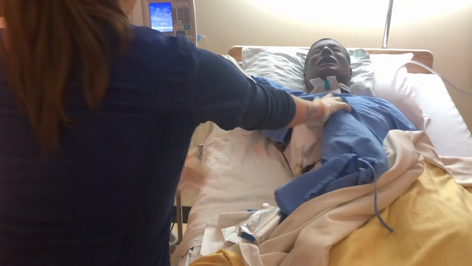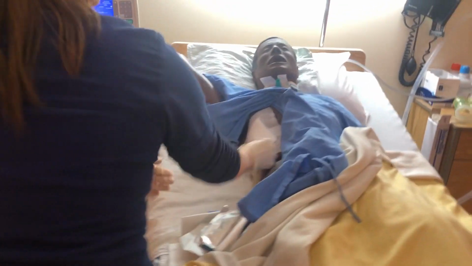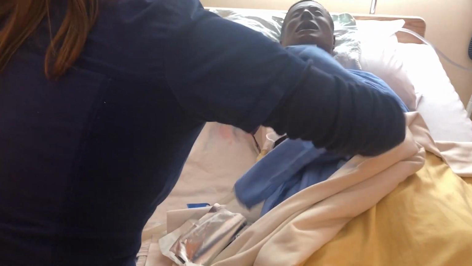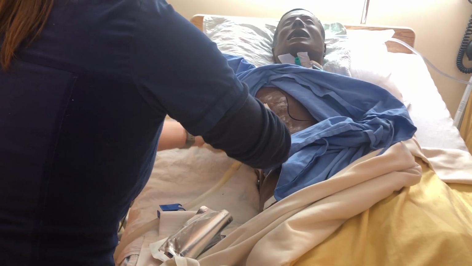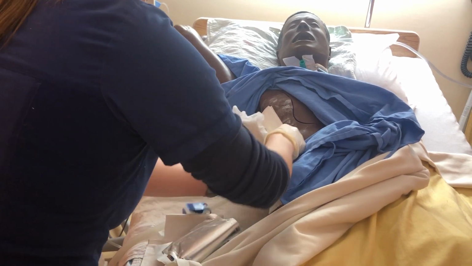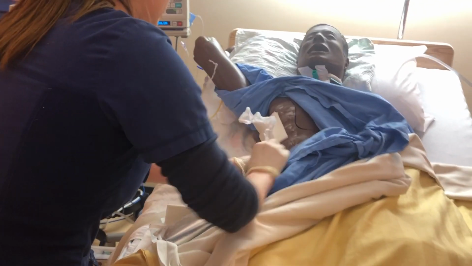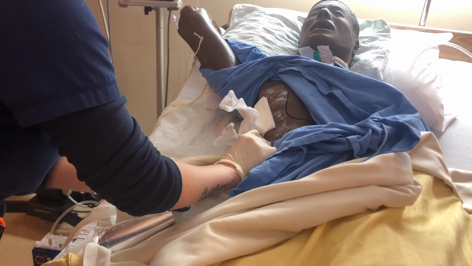So to remove it, I'm making sure not to turn my back to my sterile field. I'm going to pull it down, make sure it comes off. I'm going to also just make sure that I'm stabilizing the chest tube so that it doesn't fall out.